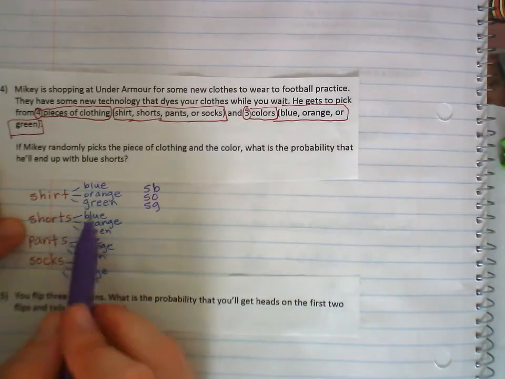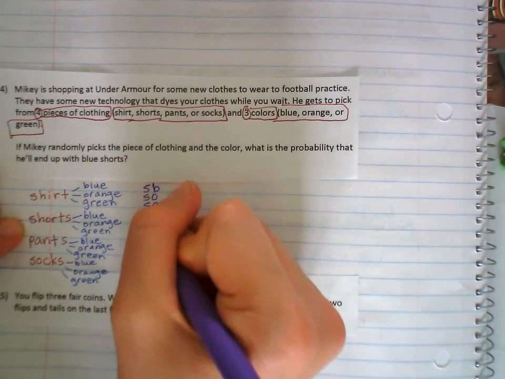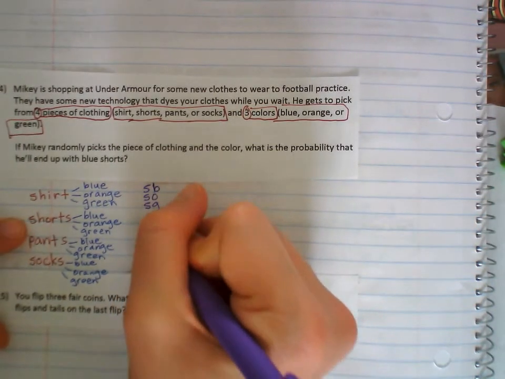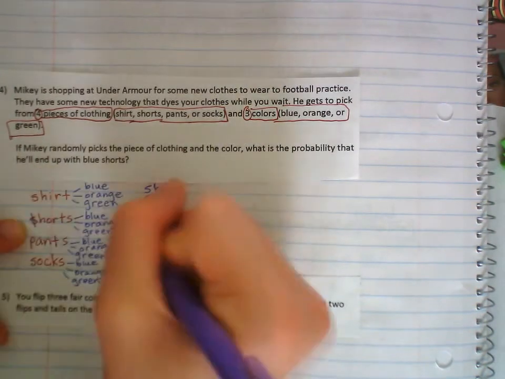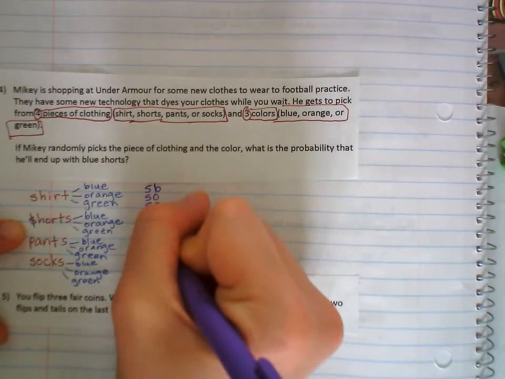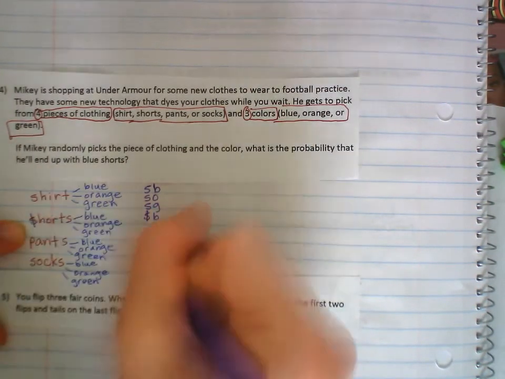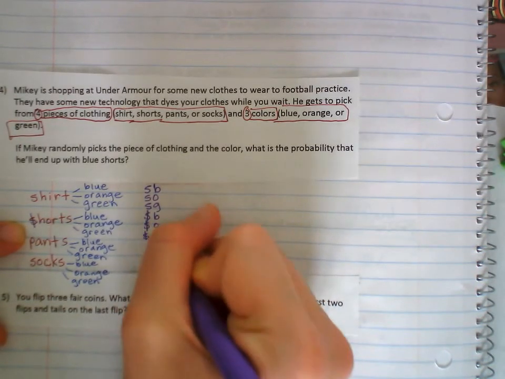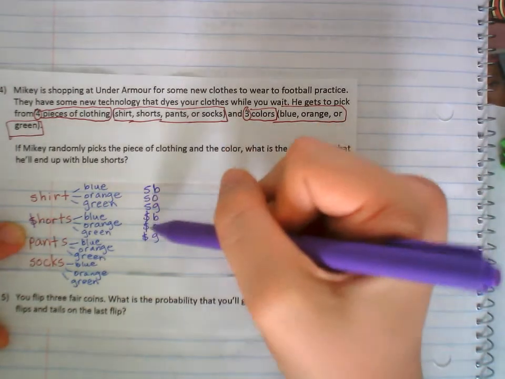We could get shorts dyed blue. I don't want to use another S, so I'm going to do a $ sign for this one, because why not? Shorts dyed blue. Shorts dyed orange. Shorts dyed green. That way I can tell shirts and shorts apart.